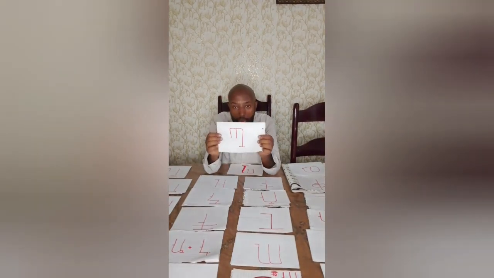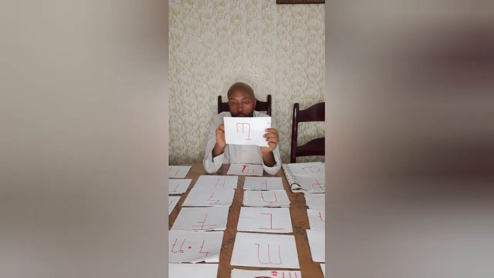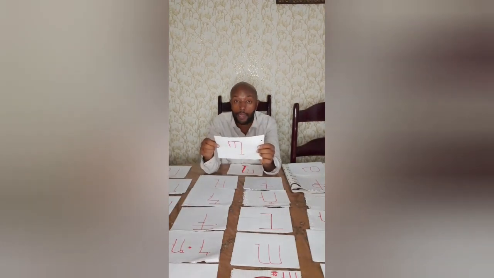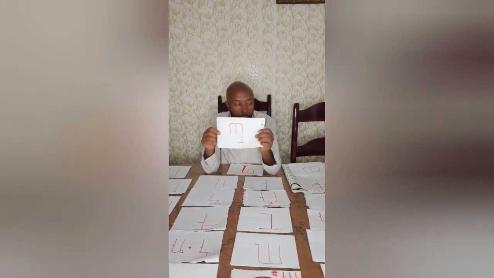The next special Amharic alphabet is called what? This one is called Twa, okay? Twa, X-U-A, Twa. Twa comes from the Amharic alphabet Ta, okay? It came from Ta. Okay, so this one is called Twa, X-U-A, Twa.